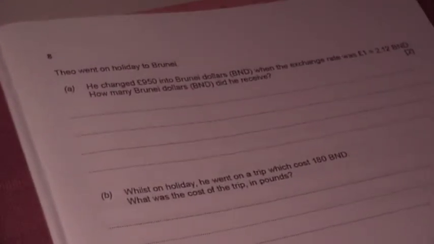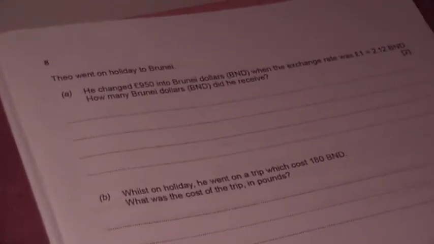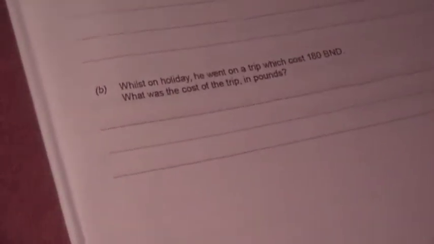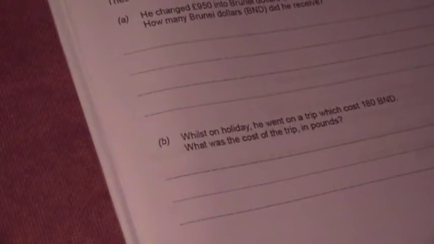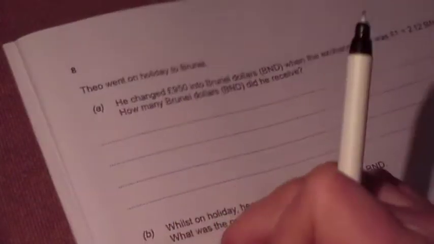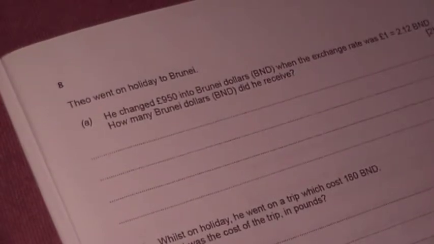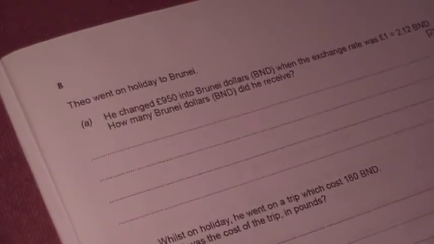Okay, next we've got currency questions, so we'll be looking at home and away. Theo went on holiday to Brunei. He changed £950 into Brunei dollars and the exchange rate was 2.12.